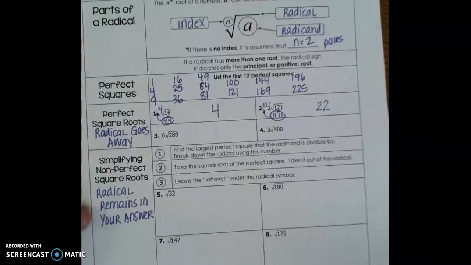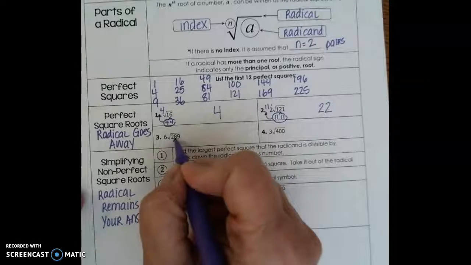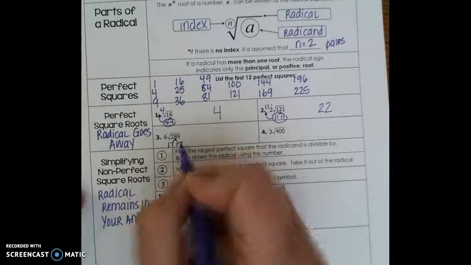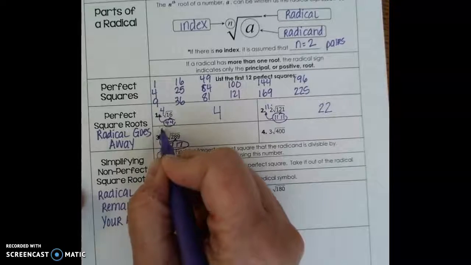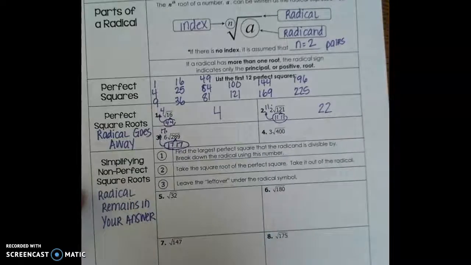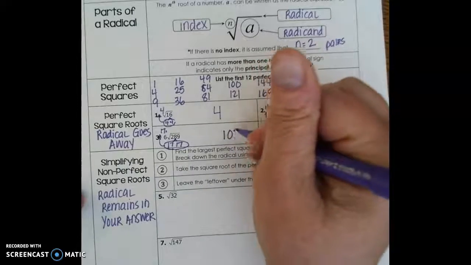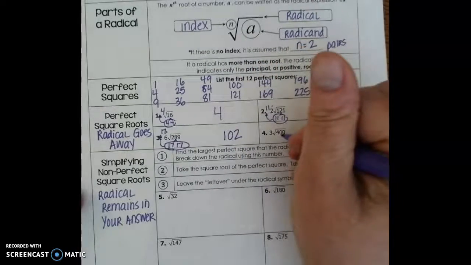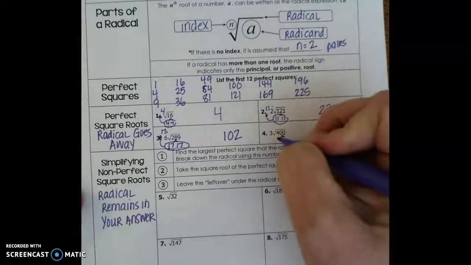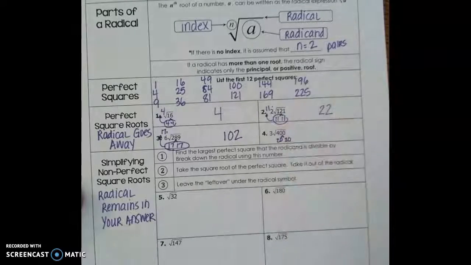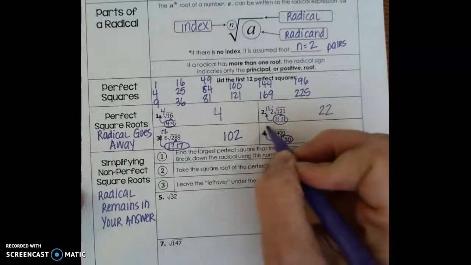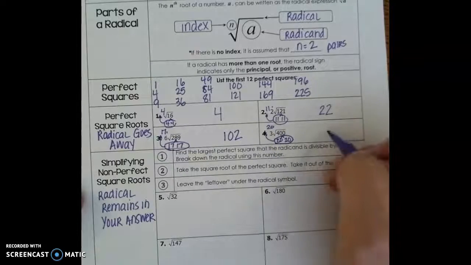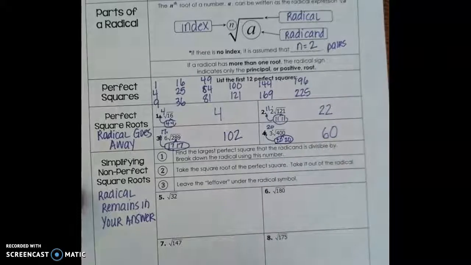Okay. To get 289, 17 times 17. You have a pair of the same number, so a single one comes out. 17 times 6. That's going to be 102. 400 is 20 times 20. We have a pair of 20s. That means a single one comes out. There's nothing left to remain under the radical. 20 times 3 is 60.